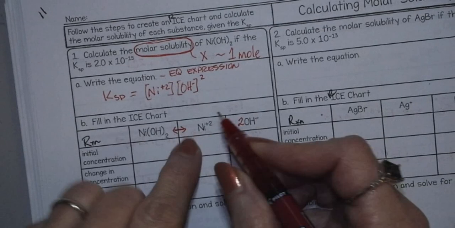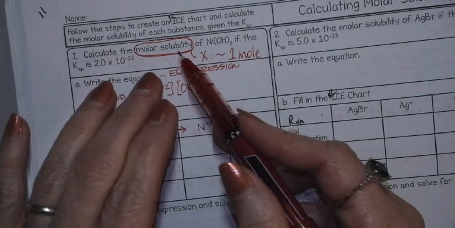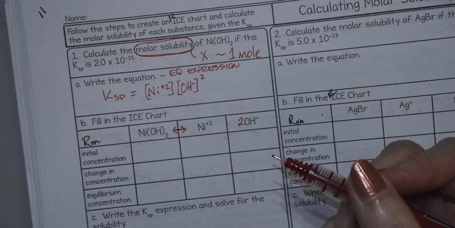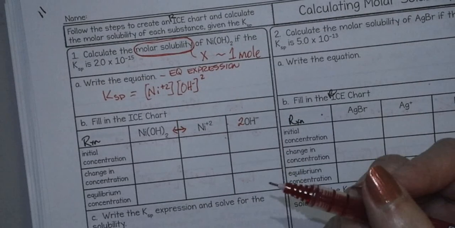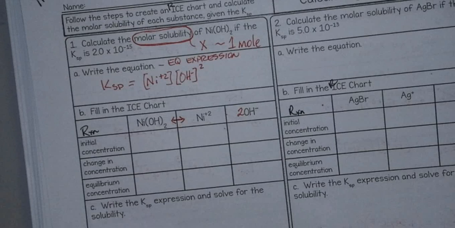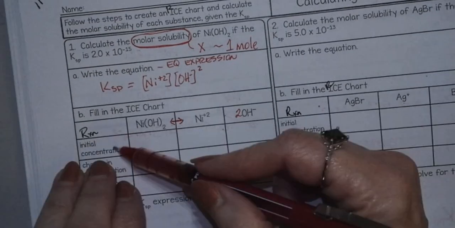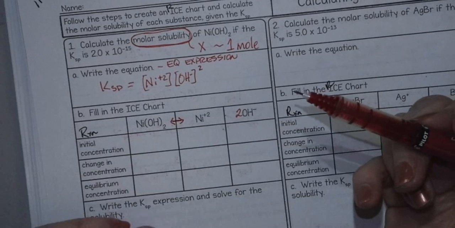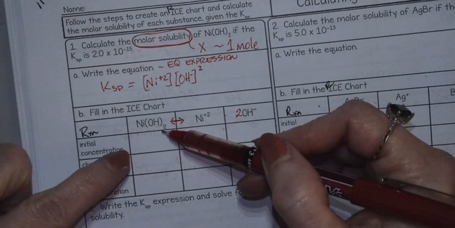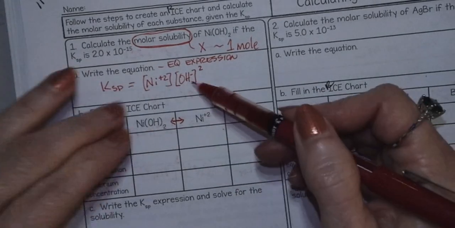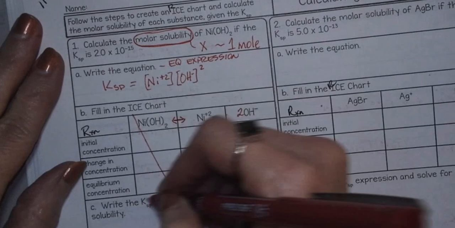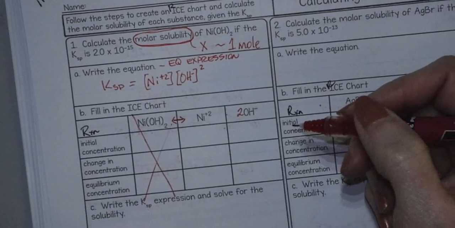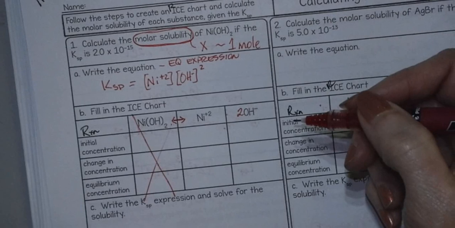All right, so in this case, we need our initial concentrations. Well, what's our initial concentration? Well, first of all, this is a solid, right? Are solids in the equilibrium expression? Just put a big fat X through there. We don't have to write anything in that. It's not even in the equilibrium expression, right? So when you get to these KSP ones, the solid part, just cross it off.